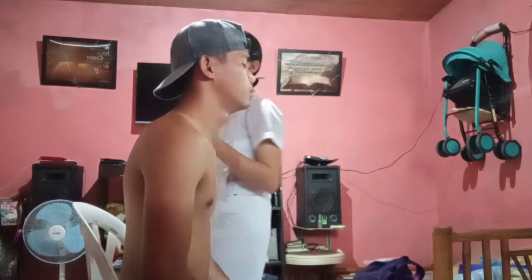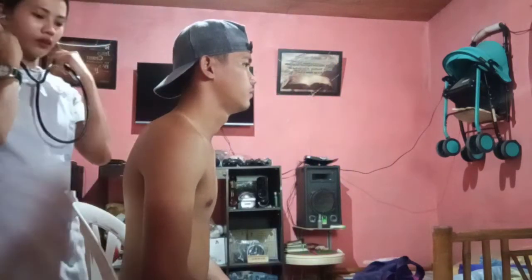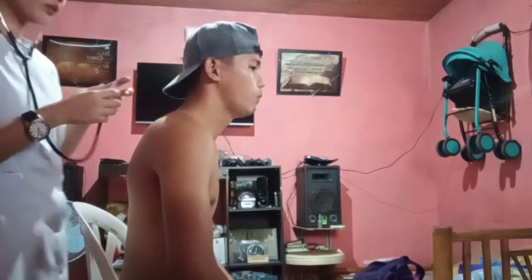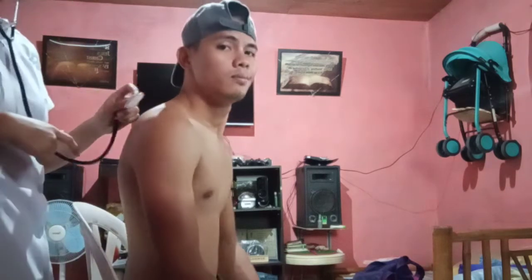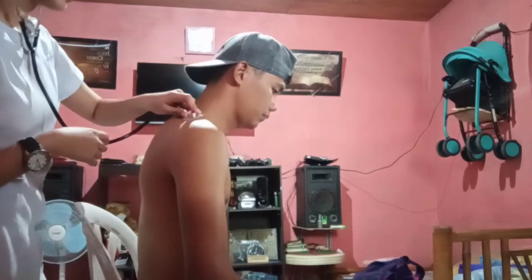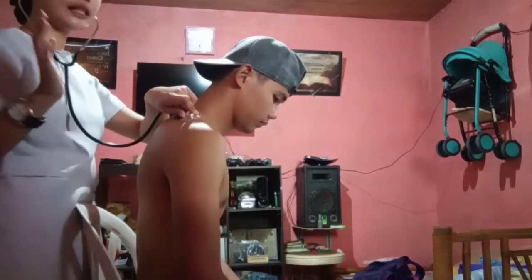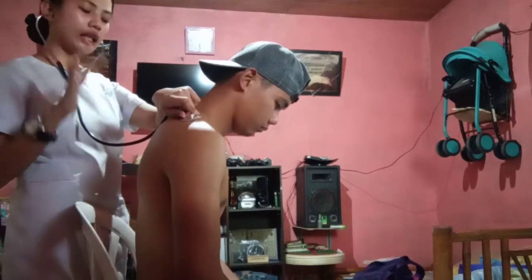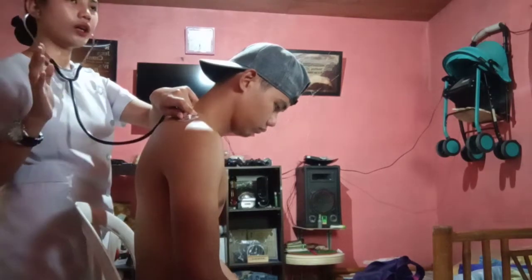After auscultating the anterior part of the patient, you can now proceed to the posterior of the patient. So again, we will be starting at the apex part of the patient, which is C7. By the way, C7 to T3 is the upper lobe.